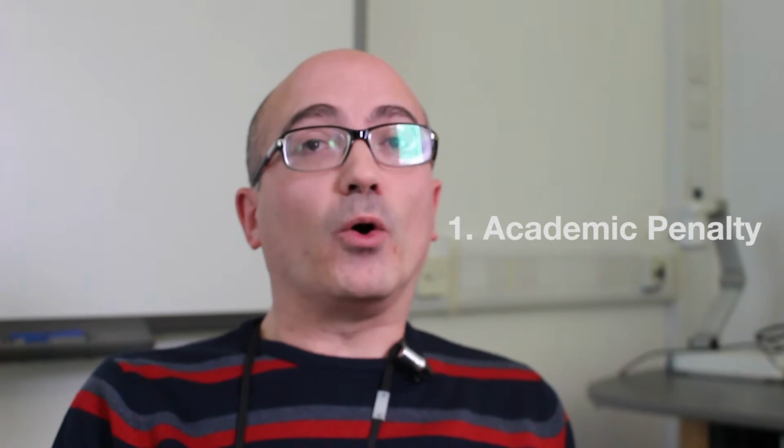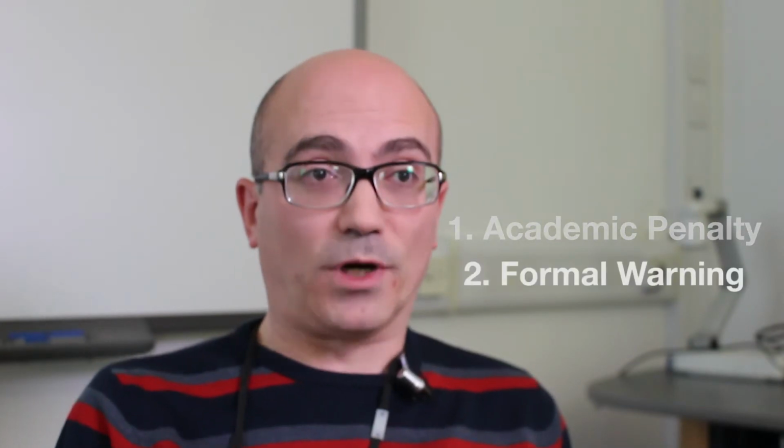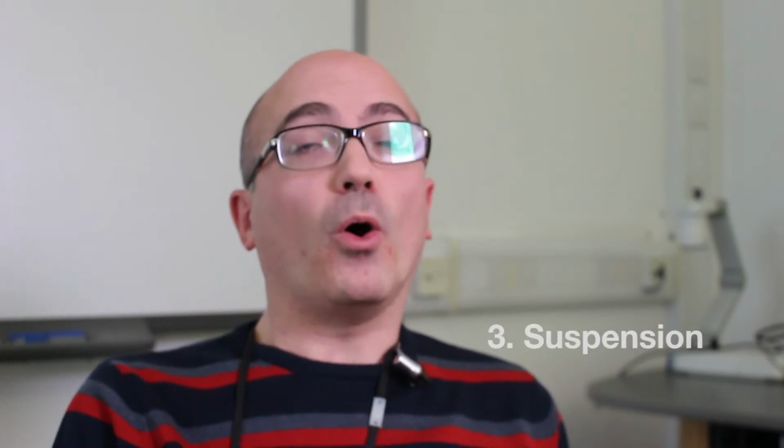The penalties could be just an academic penalty, or it could be a formal warning. If it's so serious, I might have to send that case to the SAMP panel, which is the highest panel for academic penalties. In this case, it's to do with suspension, or with expulsion, which means the student could be removed from the university.